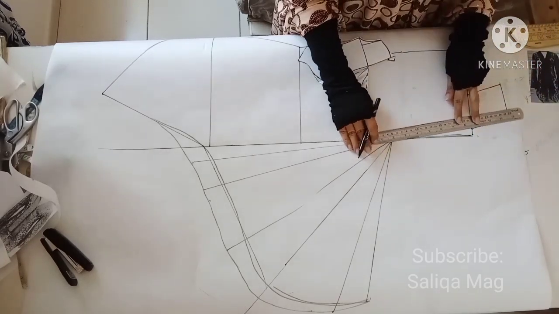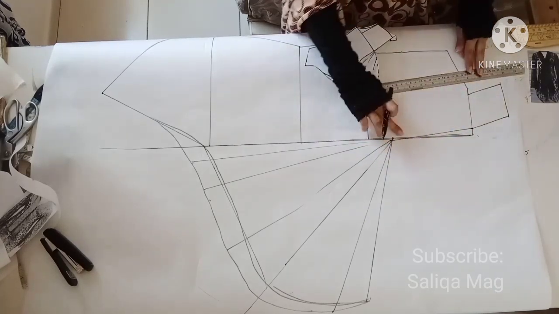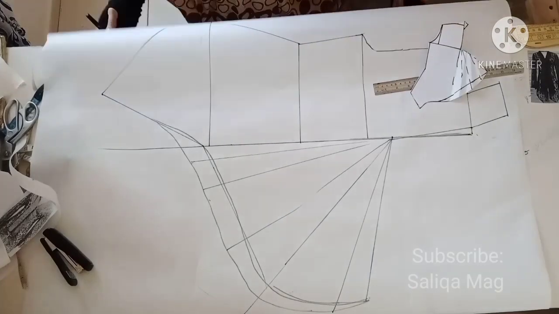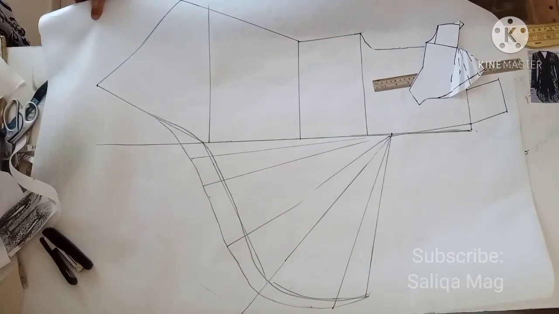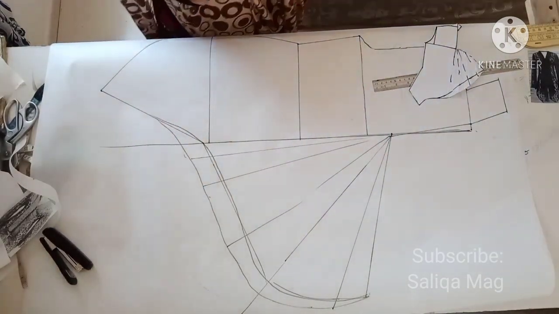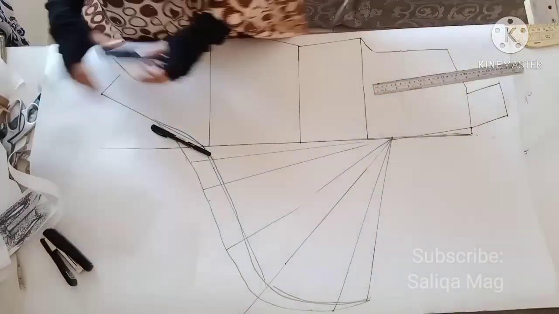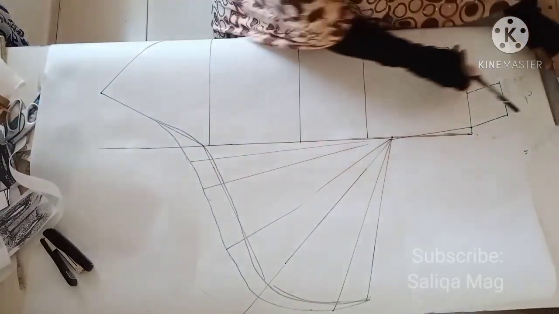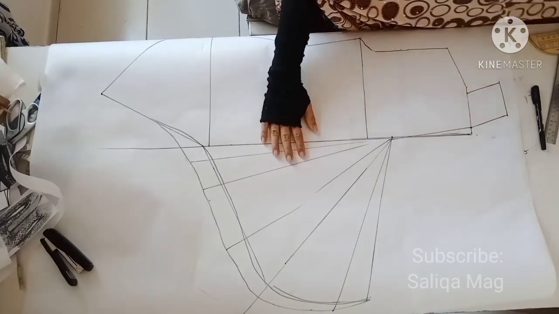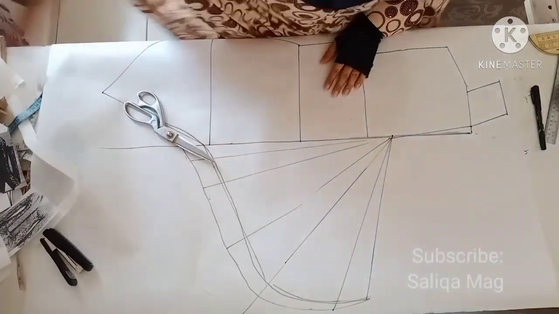See, now just join this line till the end here, and this will be our cutting line when we start cutting our pattern. So all outer lines will be our cutting lines. I hope you guys can understand till here. If you have any question, you can ask me in the comment section. See, our pattern is almost ready. Our draft is ready. Now we will cut it into a pattern. Let me show you how I am going to cut it. I'm starting to cut the outer lines here.